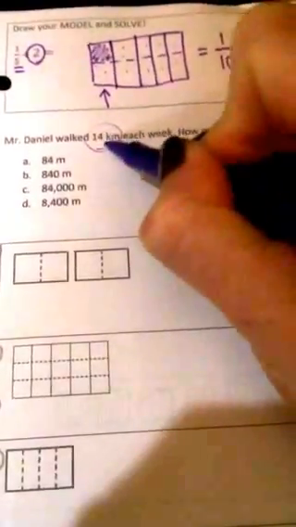Mr. Daniel walked 14 kilometers each week. How many meters did Mr. Daniel walk in 6 weeks? So let's draw what we know in our trusty tape diagram. So here is week 1. Again, if you don't have this on your paper, add it. Week 1, Mr. Daniel walked 14 kilometers.